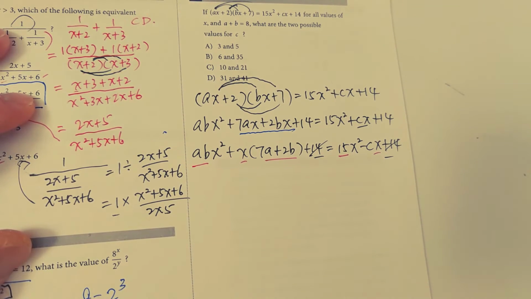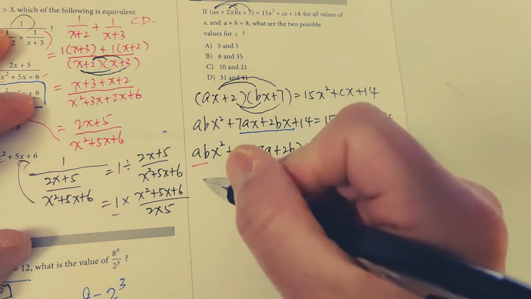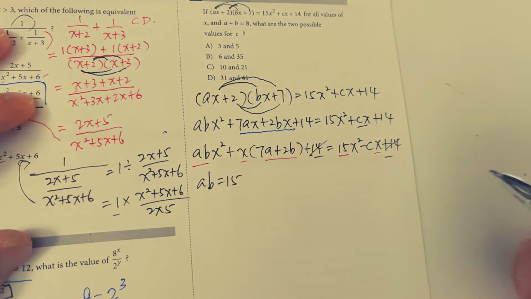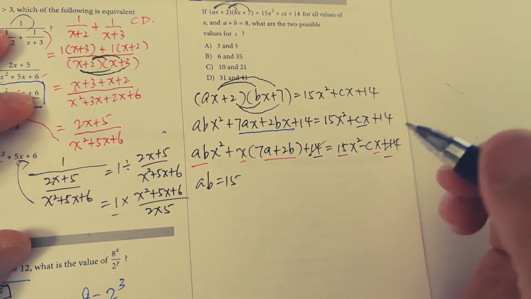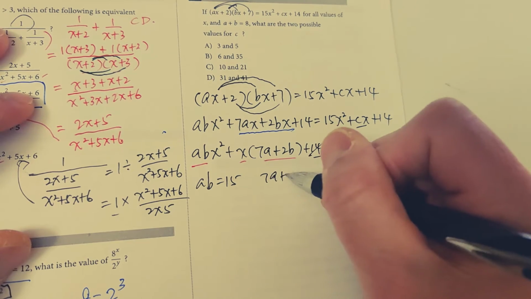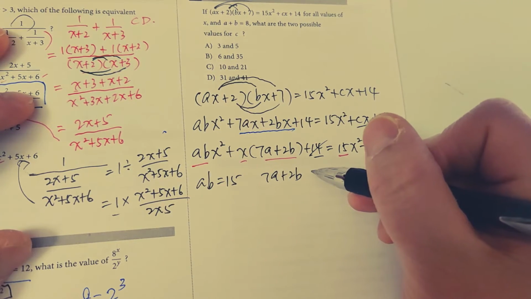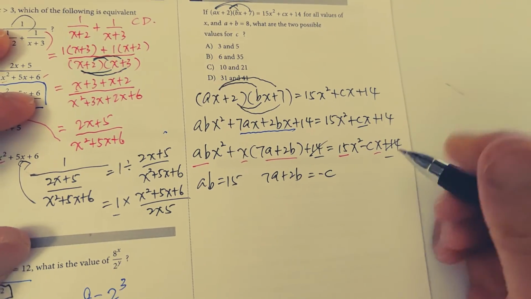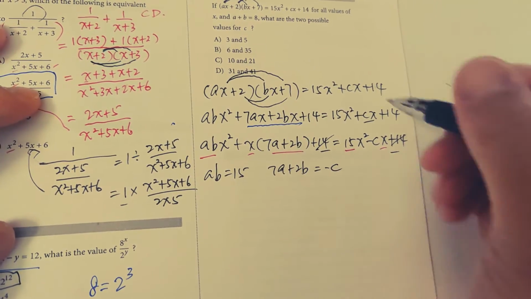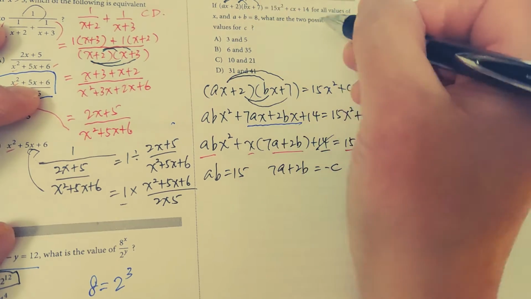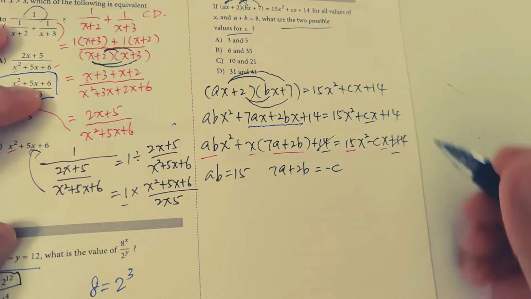Okay, so let's just write down: AB is 15, and then 7a plus 2b would be negative c. And the question asks for what are the two possible values for c, right?